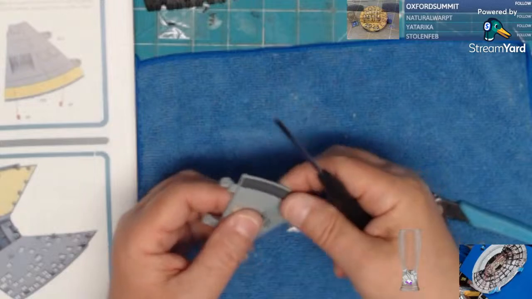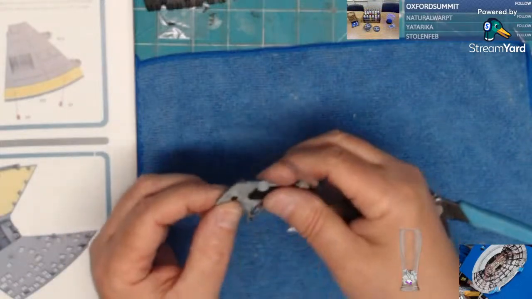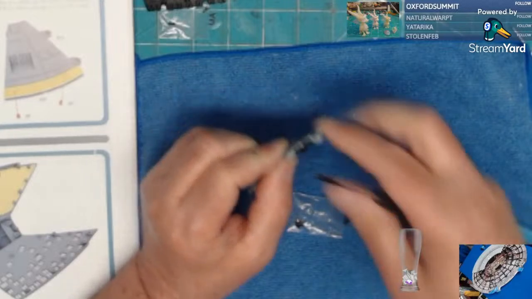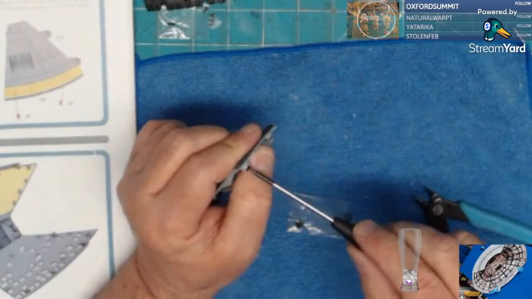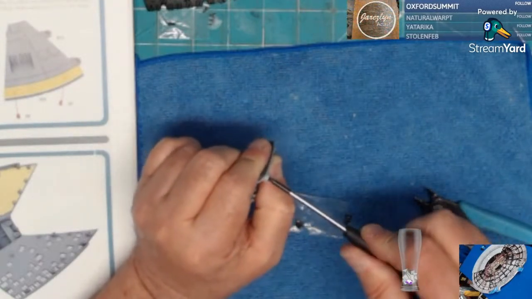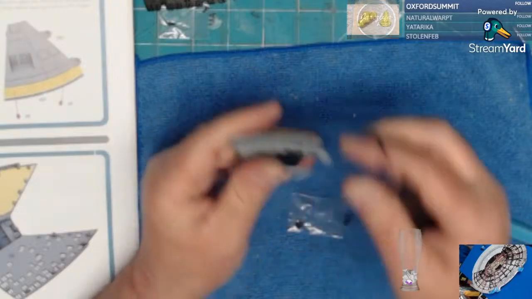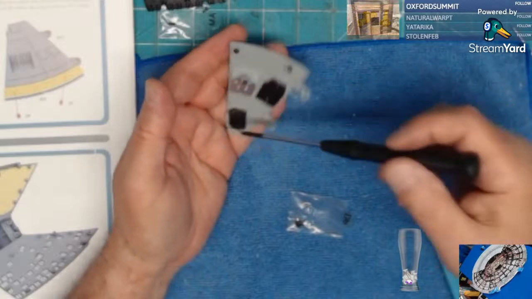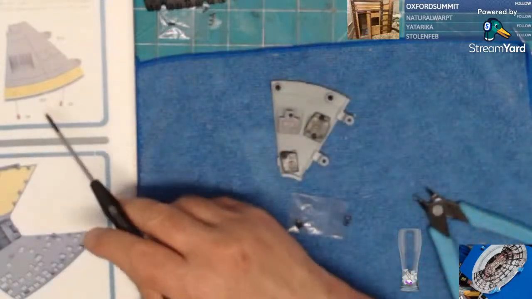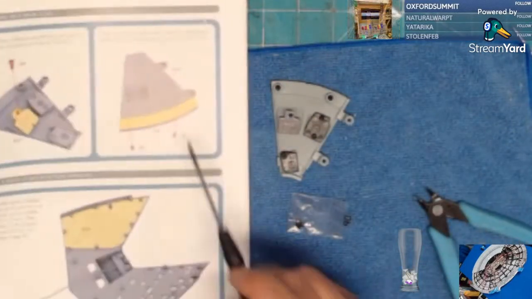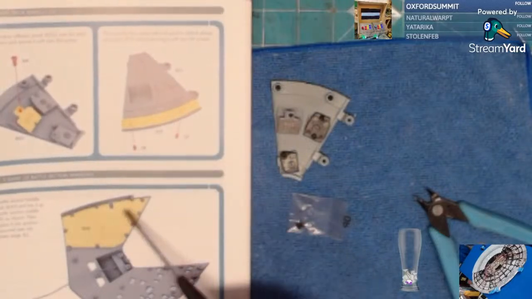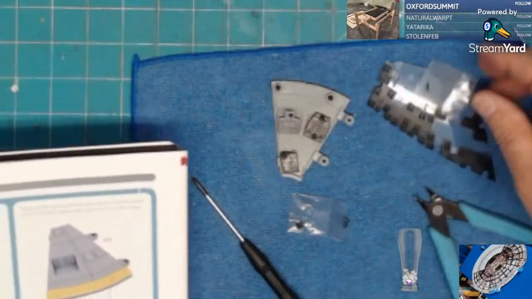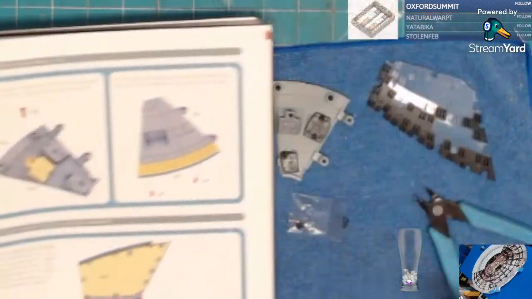Let's see. We got almost no movement, but I haven't really even tightened it down yet. So there we go. There we go. There. All right. So those are in place there. Ventral arrays on there, right? Right. Next thing to do is find this piece here, and I guess just place it in there.